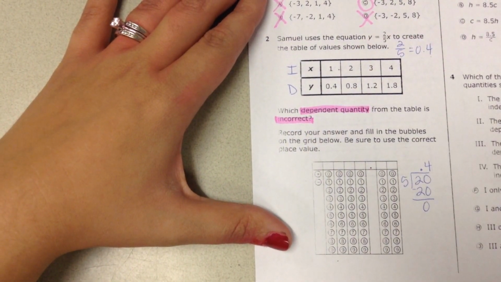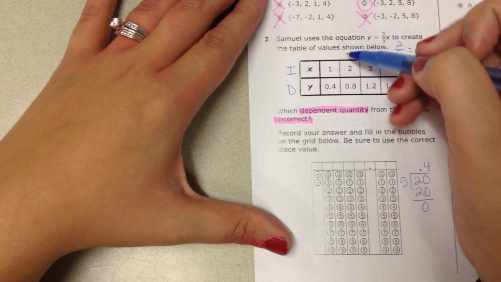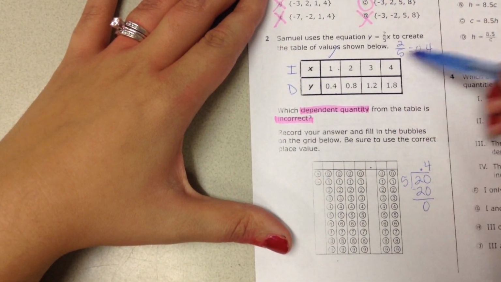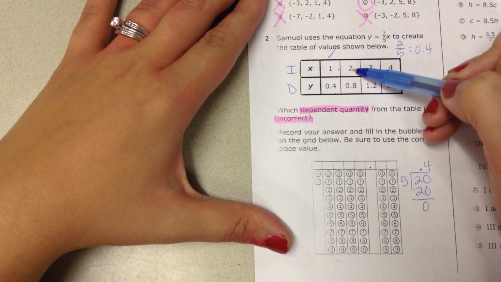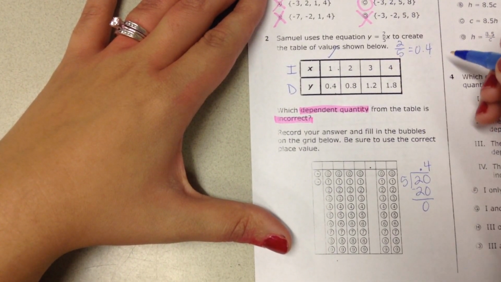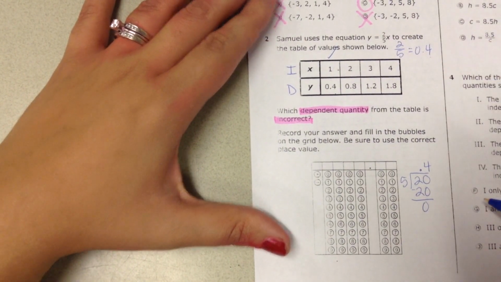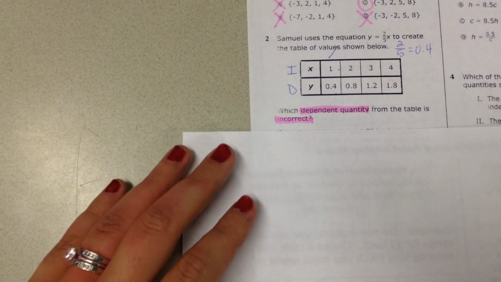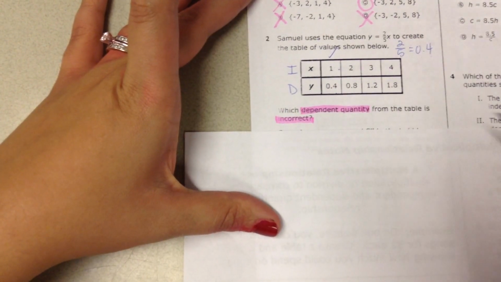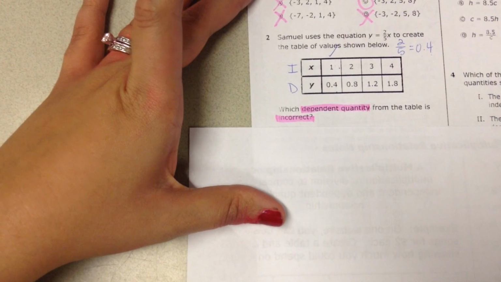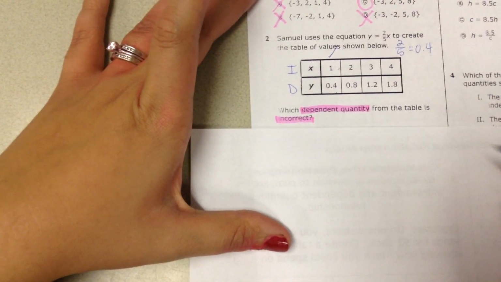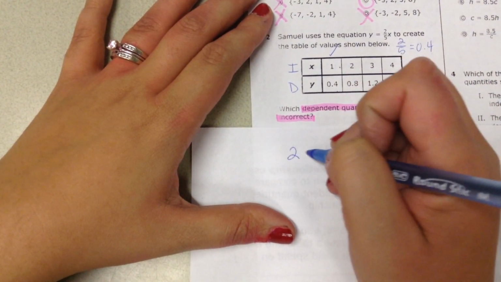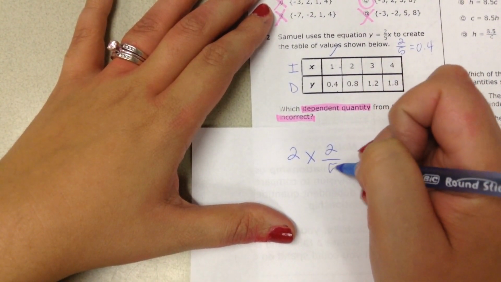Now it says, which dependent quantity is incorrect? What does incorrect mean? It means it's wrong. Which one is wrong? We already checked the first one. That one was right. So let's do the second one. What is 2/5 times 2? Is it 0.8? Well, let's figure it out. I'm going to use a separate sheet of paper. But if you can make it fit on here, then please try to do that. If not, then make sure that you bring the separate sheet of paper with you so that I can see the work.